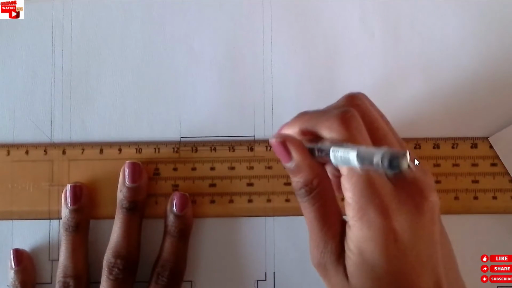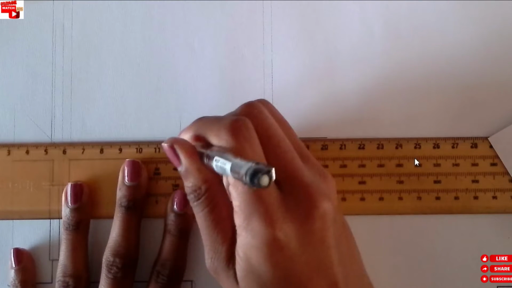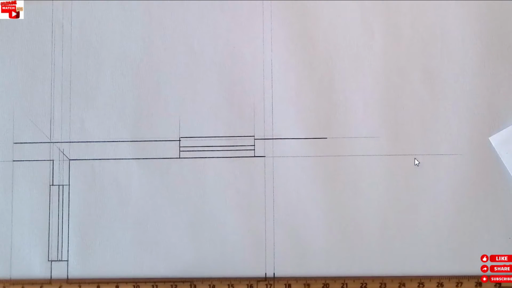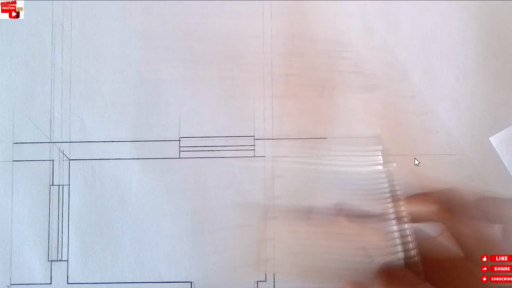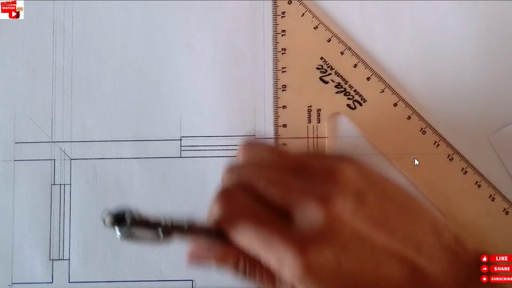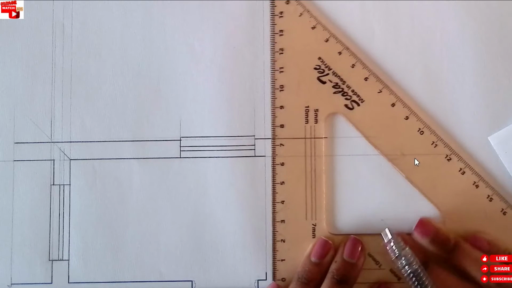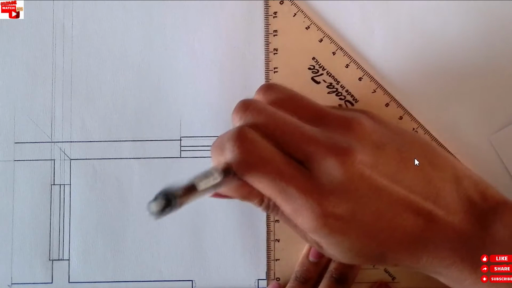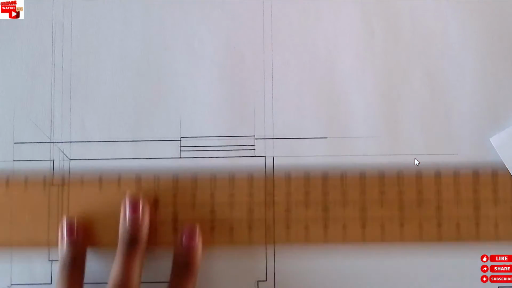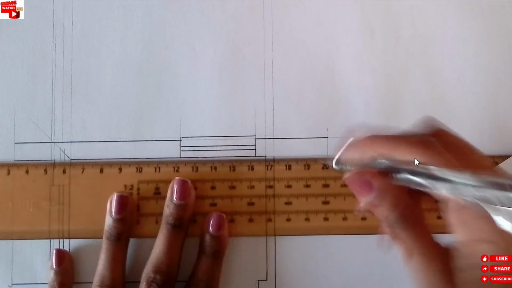Then I will choose where I'm stopping. Then on this side, I also just want to extend my wall, so that it can complete here.